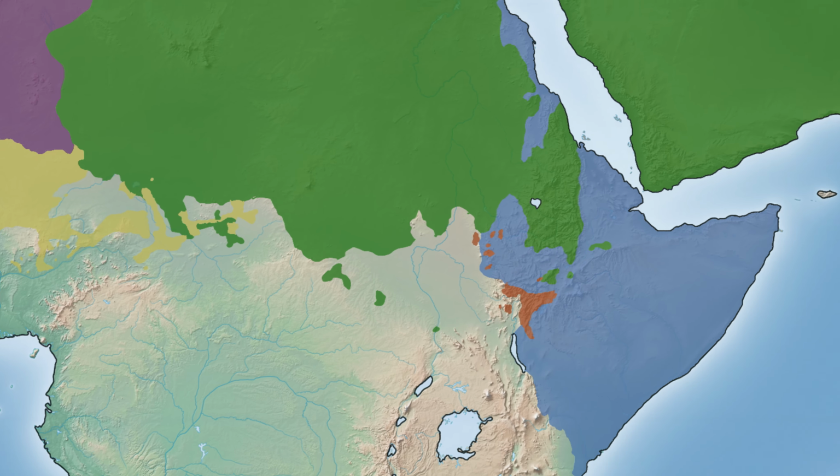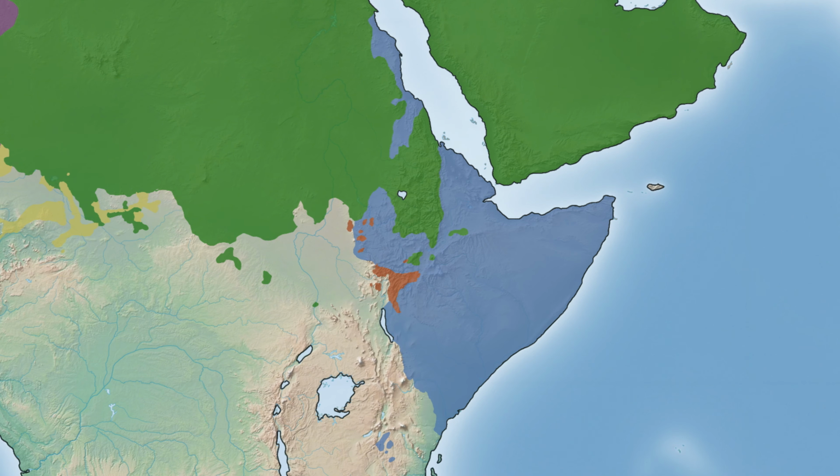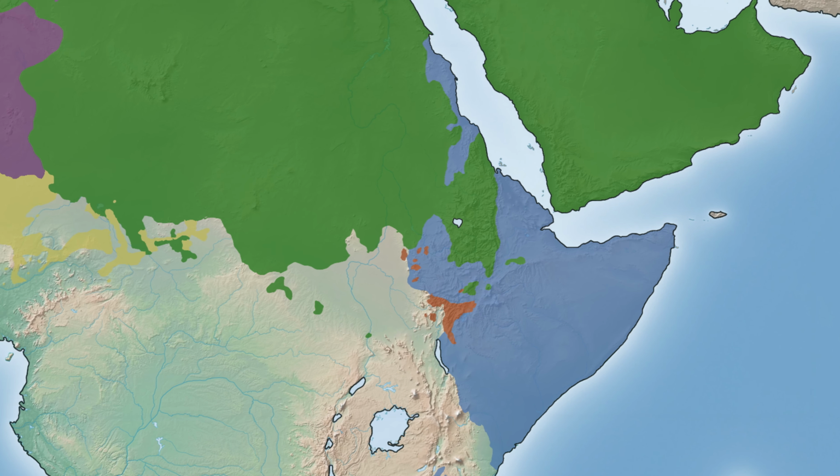Cushitic languages, in blue, are spoken by around 80 million people in the Horn of Africa and include languages such as Somali and Oromo. Unlike Semitic languages, Cushitic languages rely more on suffixes based on gender.